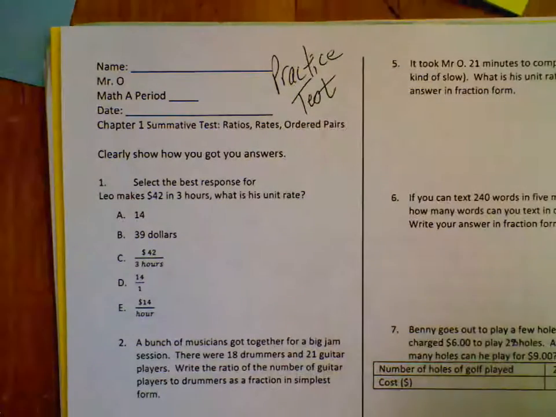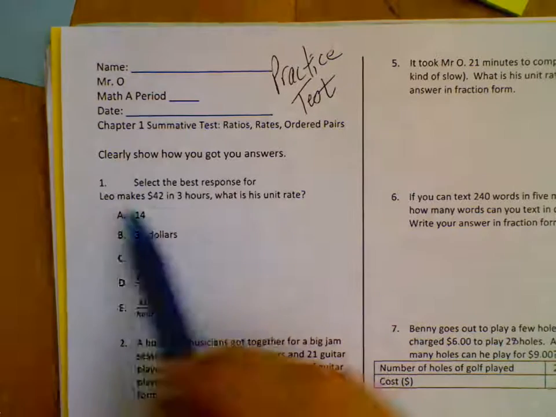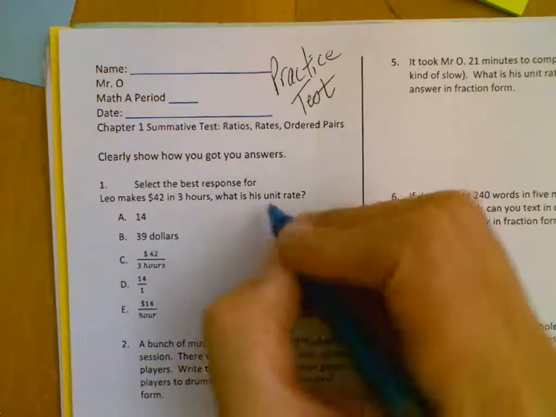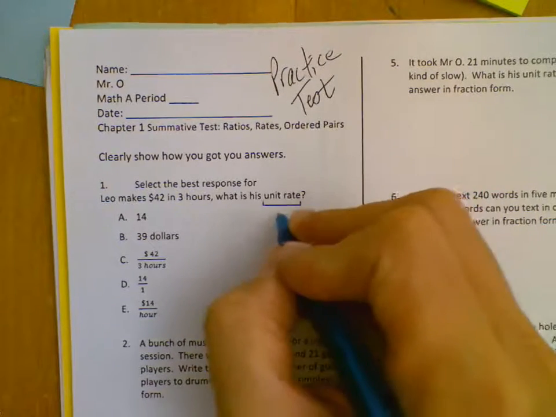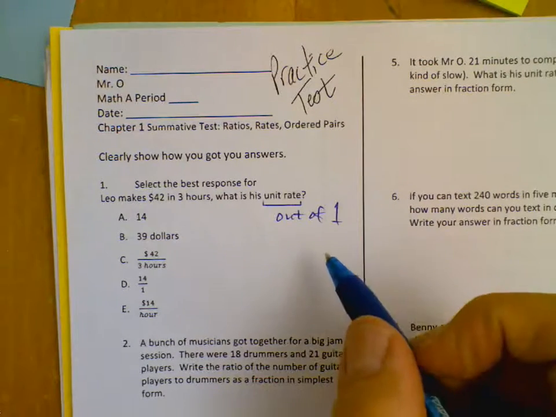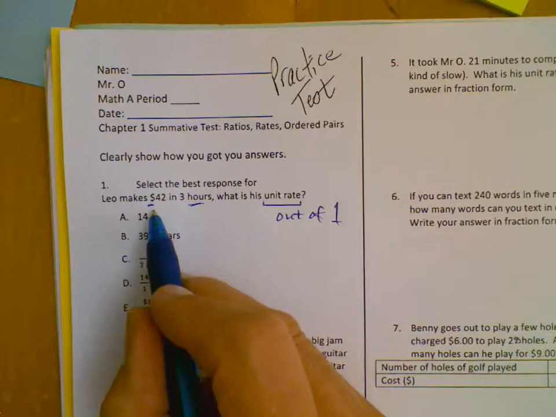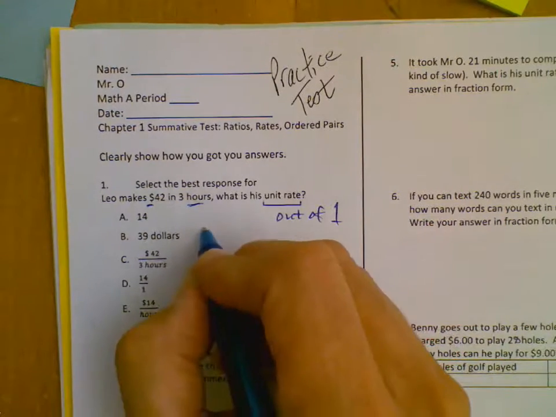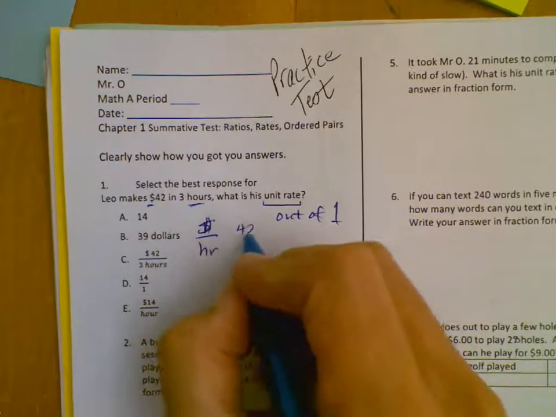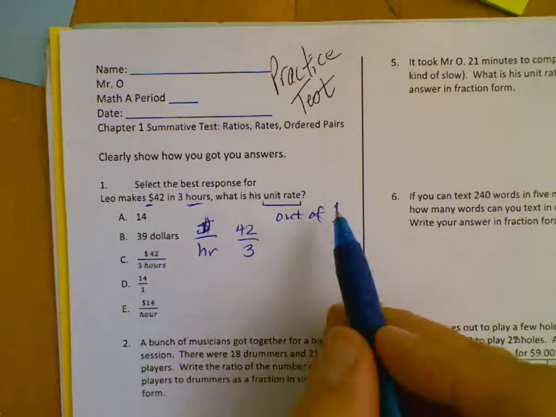So in the first problem, it says select the best response out of A through E. Leo makes $42 in 3 hours. What is his unit rate? Recall that unit rate is out of 1. So in this case, what are the units that we're talking about? Well, we're talking about dollars and hours. And so the language here of $42 in 3 hours would be dollars per hour. So we have $42 over 3 hours. So this is out of 3. It's not out of 1.